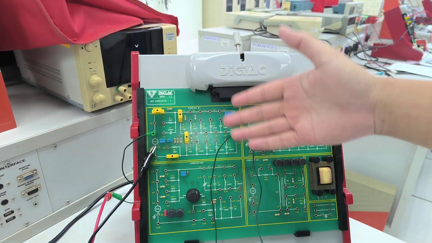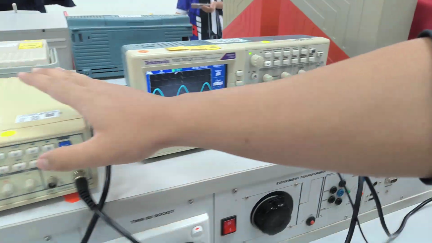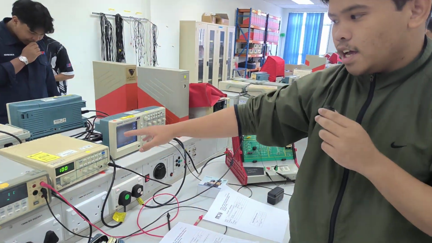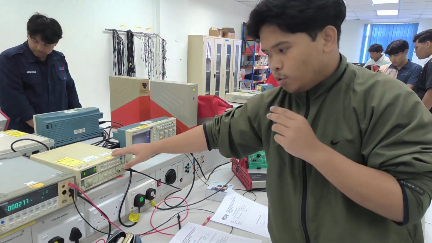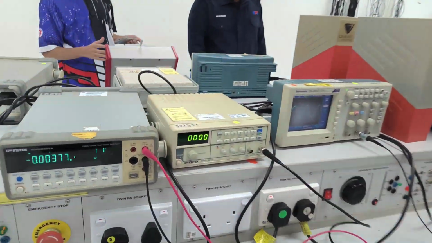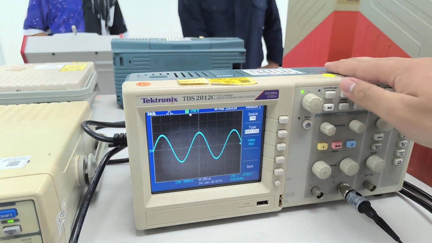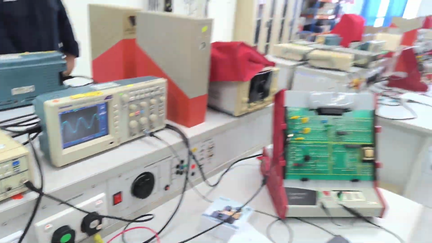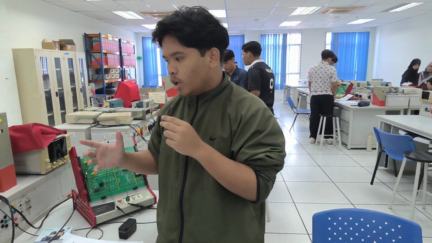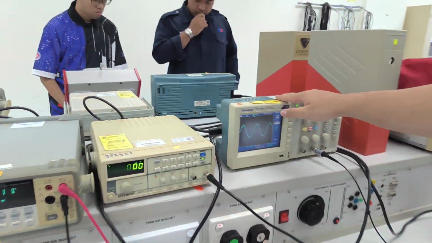what the job sheet needs. Okay, so this is the signal generator, which generates a signal to our circuit, and this is the oscilloscope, a digital oscilloscope. The oscilloscope basically shows what the signal generator outputs. So we use the oscilloscope to read the signal.